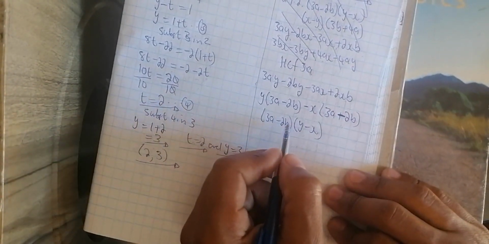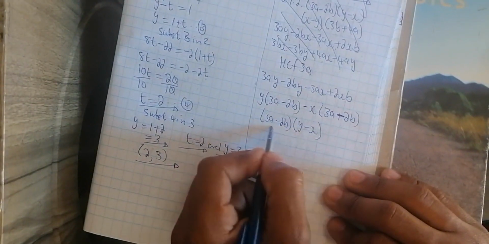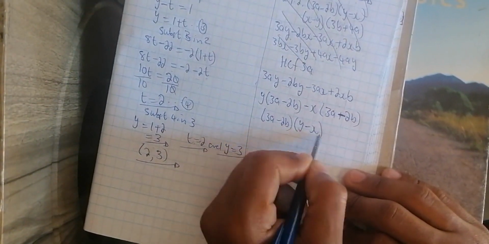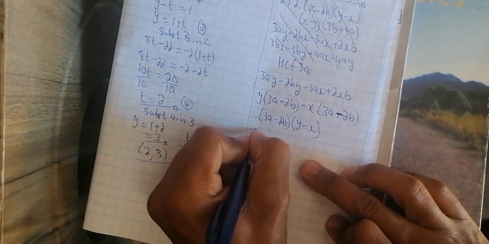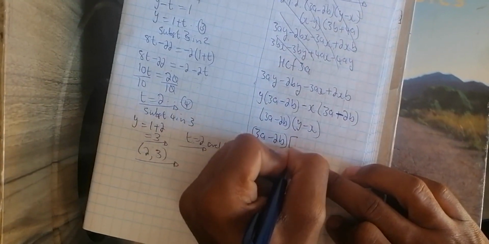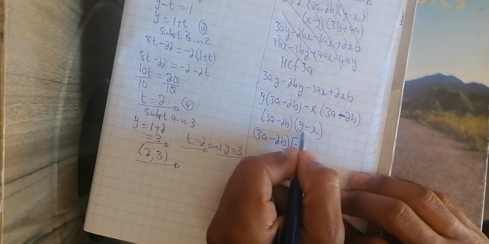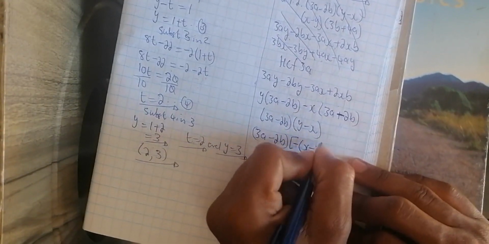Now, remember that this can also be written. I can take out a negative here. I can have 3a minus 2b, and I can factor out a negative here, so that I can have x minus y.